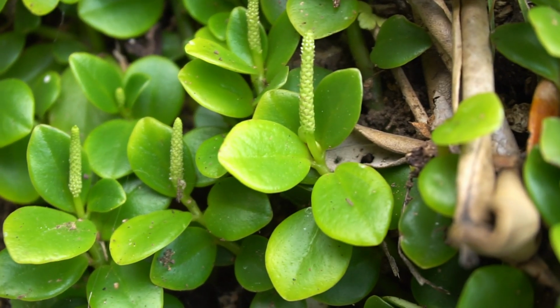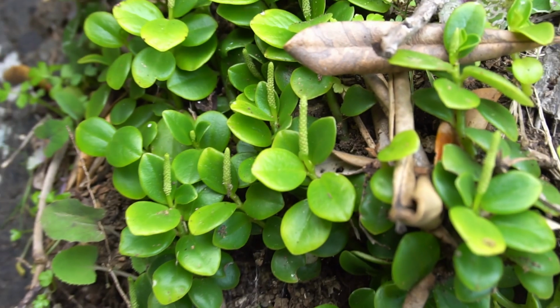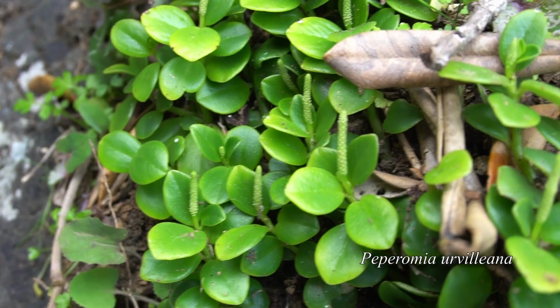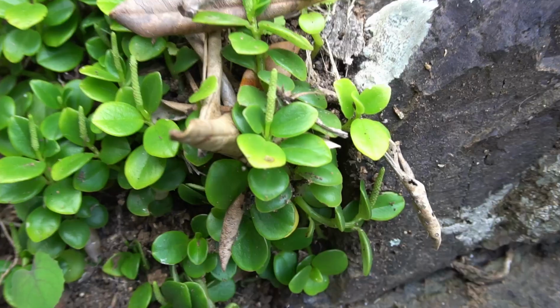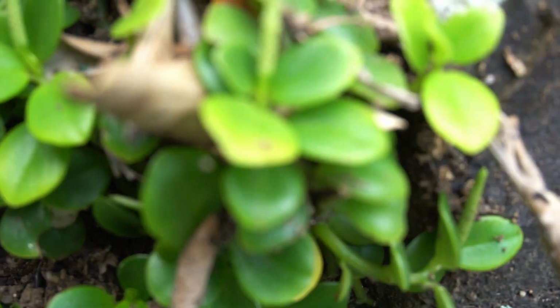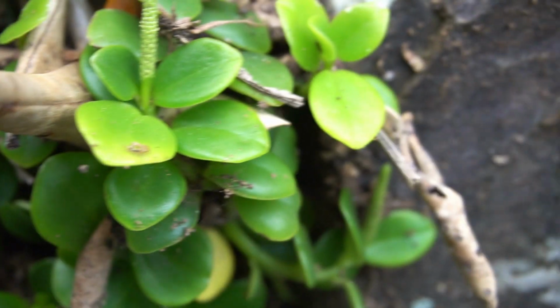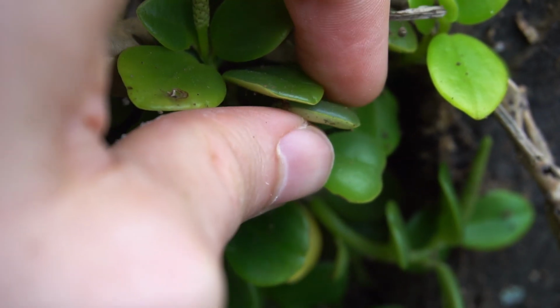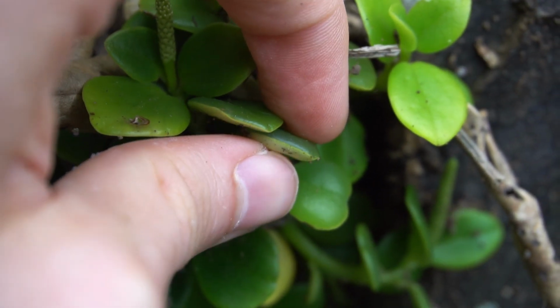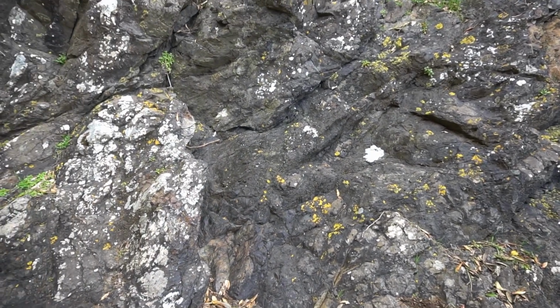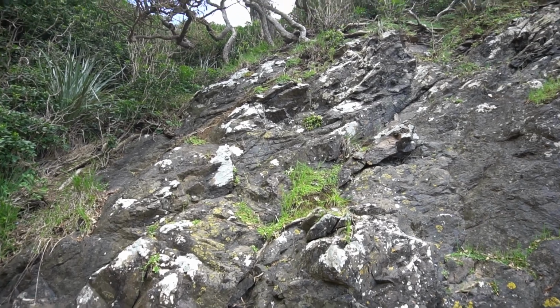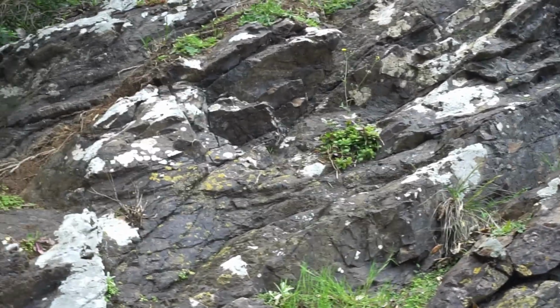And I've found our native peperomia yet again. This is Peperomia urvilleana. We do have another species of peperomia, but I don't believe I've come across it ever. Pretty cool. Yet again another succulent species to help it cope with the drying environments of salt spray. You can see how thick the leaves are just there. Just for reference, the peperomia is all the way up there.